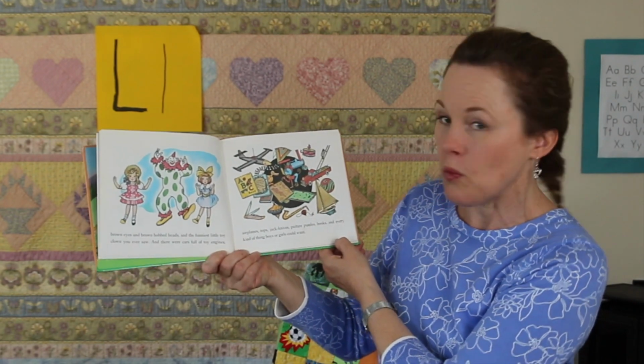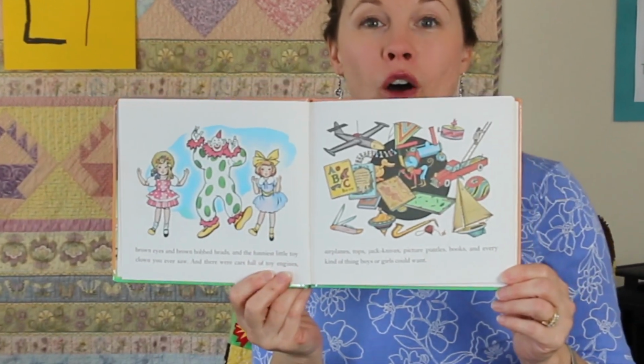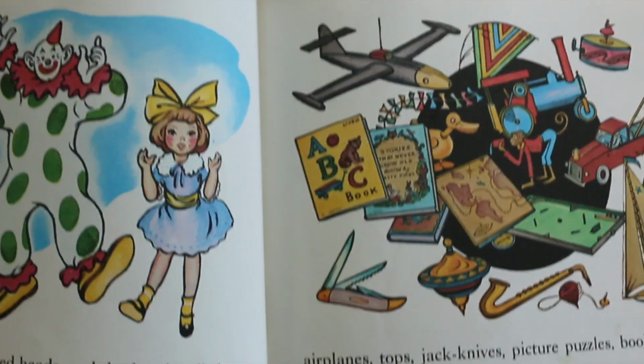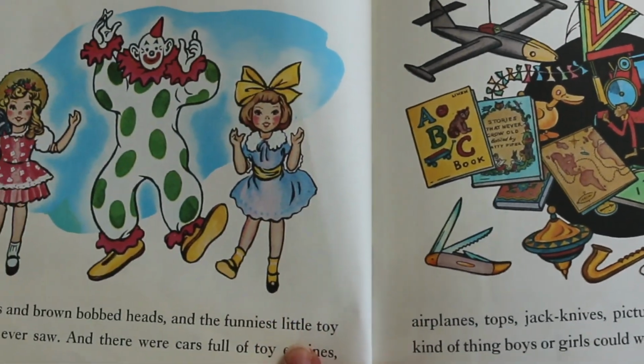Is that true? Look at the picture and see all the different kinds of toys in here. What would you enjoy playing with from this picture?